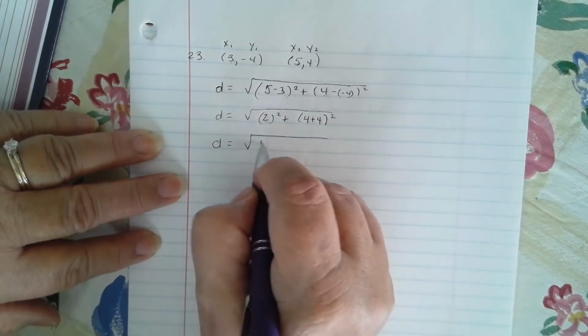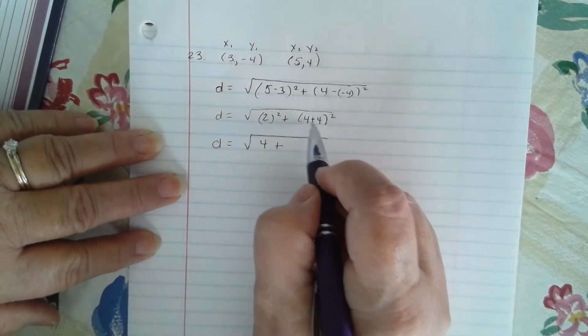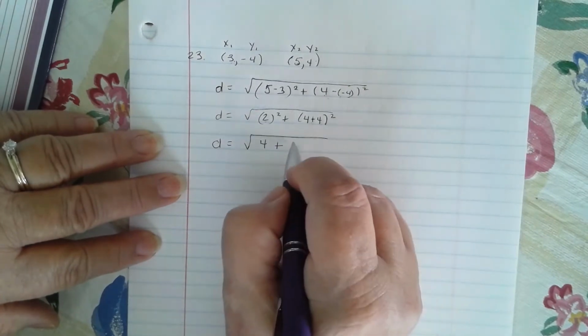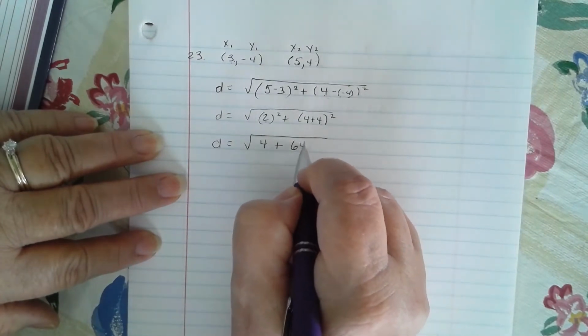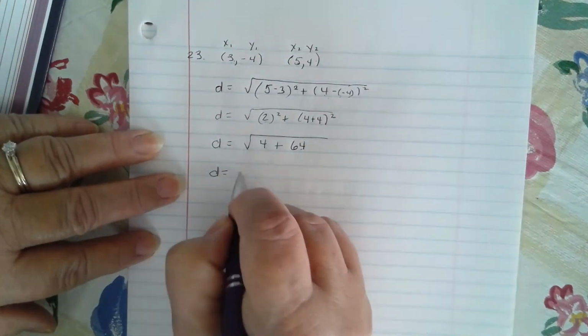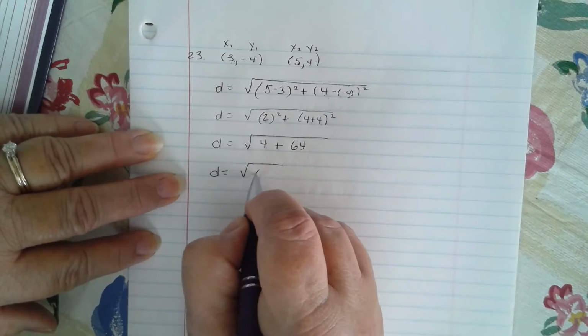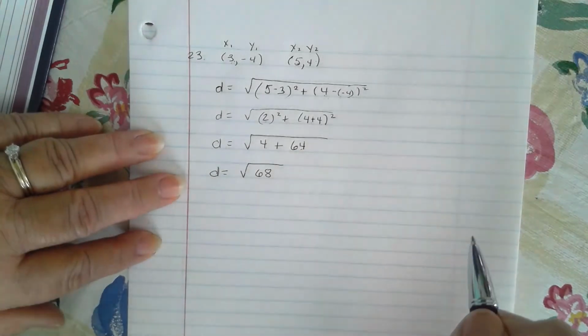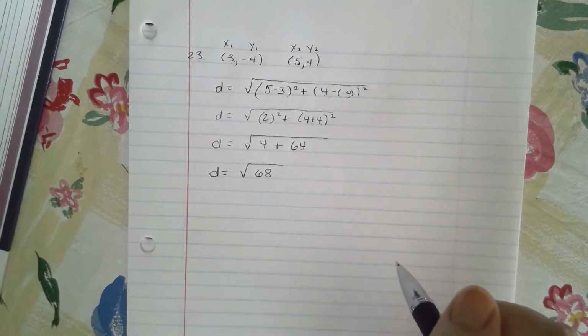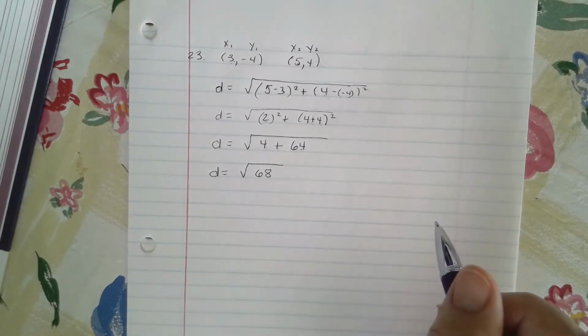Two squared is 4. 4 plus 4 is 8. And 8 squared is 64. And I add those together and get the square root of 68. Now, we always need to be thinking about, can I simplify the radical?